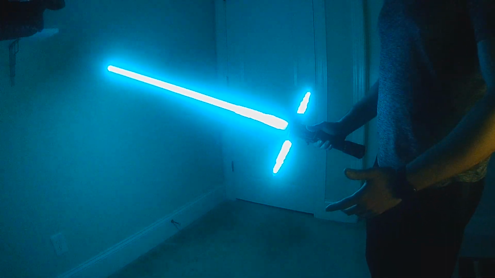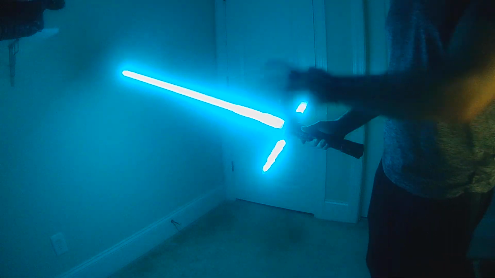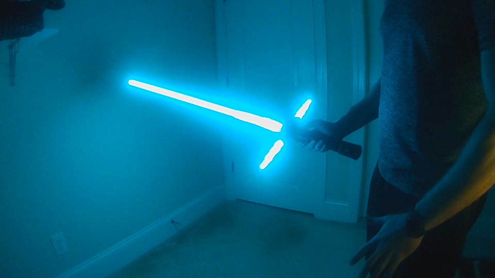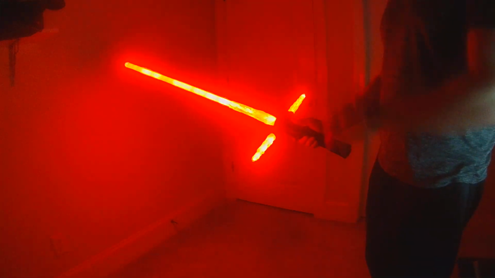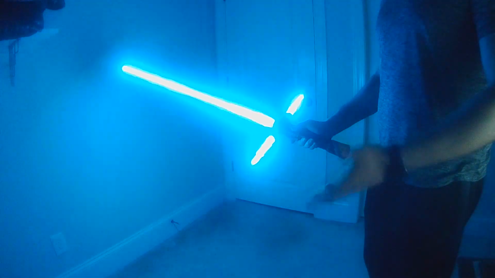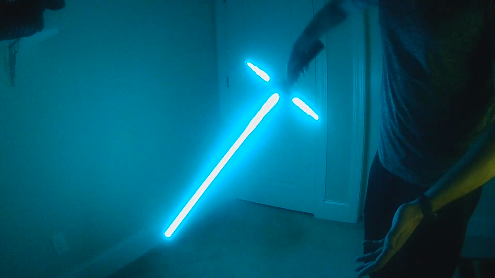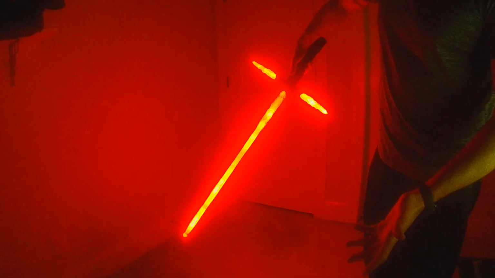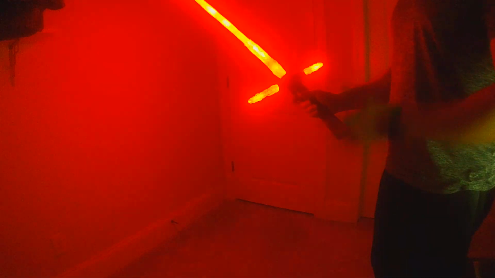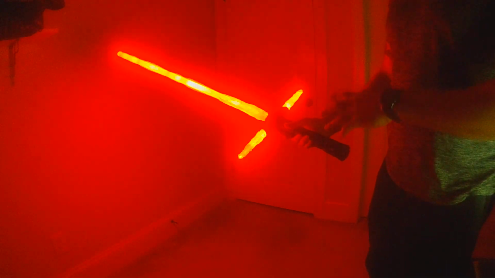And you can adjust the transition times. I keep both of them short, but you can extend it considerably if you wanted to. But this gives you the ability to go back and forth from Ben Solo to Kylo Ren.